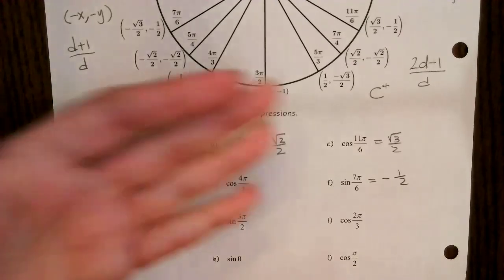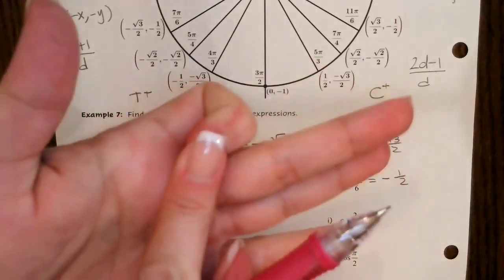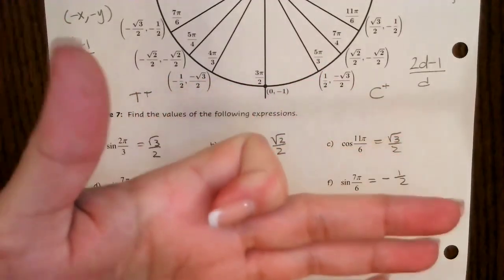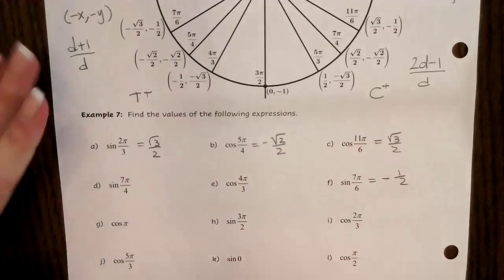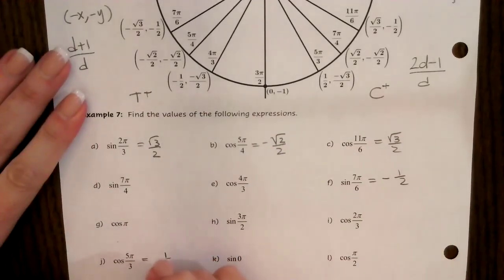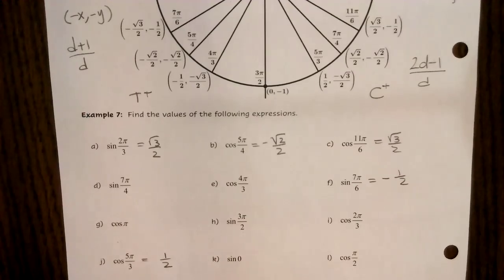Cosine 5 pi over 3, angle 3 is this one here. Cosine is my x, so that's the 1/2. That's in my fourth quadrant, so it's positive. All right, do your best to learn that unit circle.